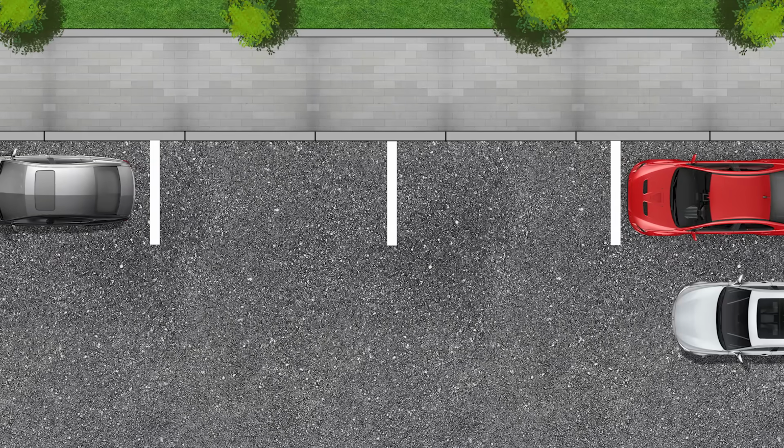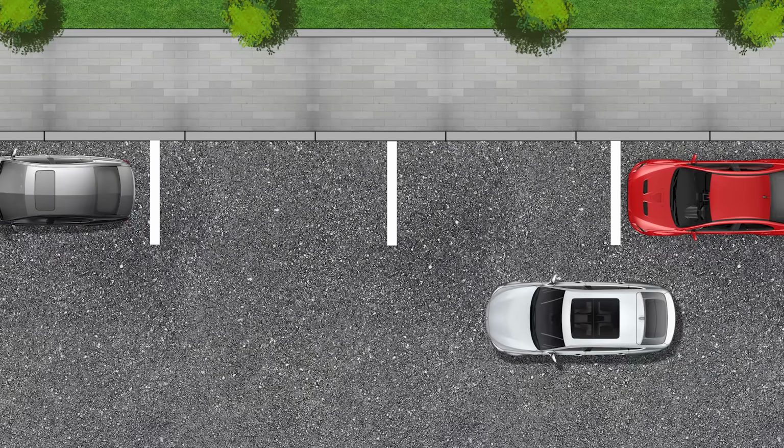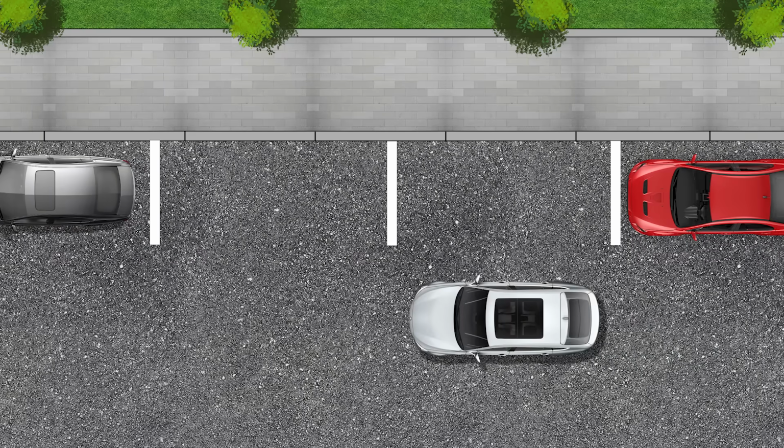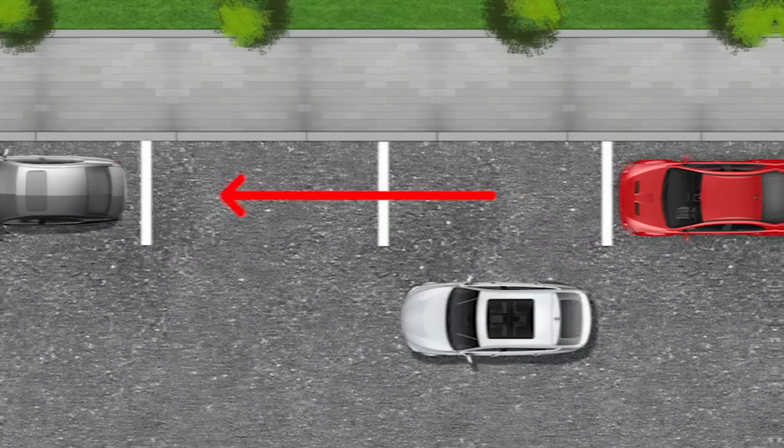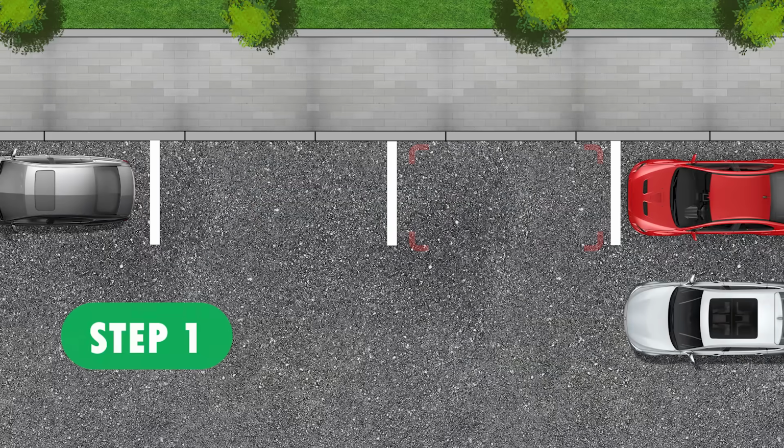When selecting the starting position for parking, it should be taken into account that the vehicle is more maneuverable when moving backwards. Therefore, the parking space should be at least 2 times larger than your car's body. Okay, step 1. Find an available parking space. Make sure the parking space is large and you have enough room to park.